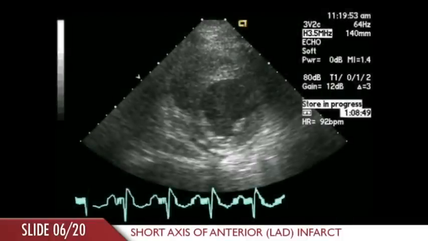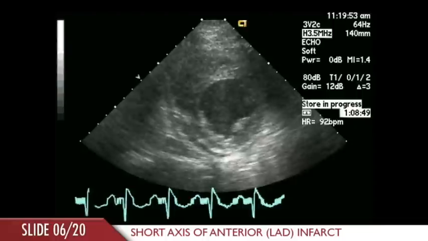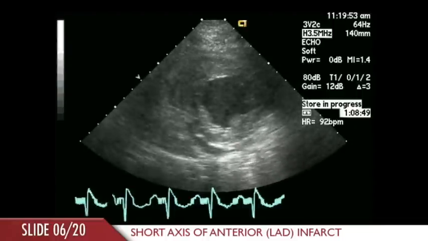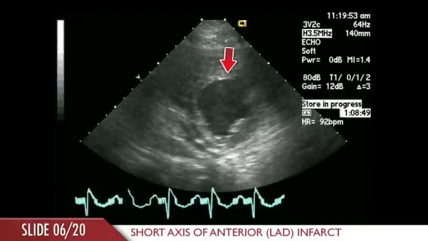This short-axis view was recorded in a patient with an acute left anterior descending distribution myocardial infarction and is analogous to the previous schematic. Note in the real-time image the absence of thickening in the left anterior descending territory.